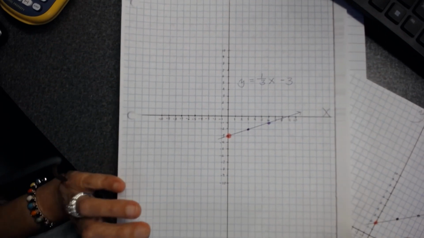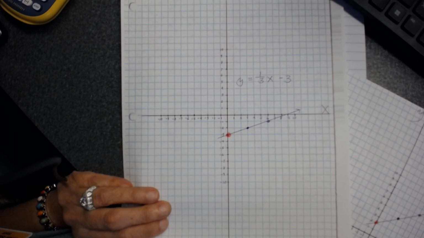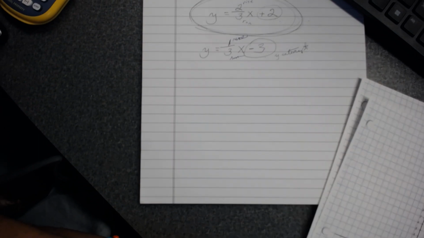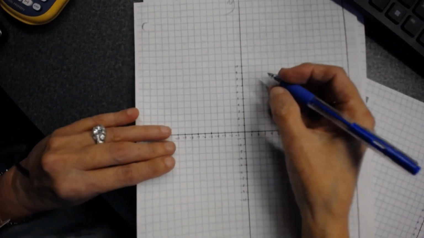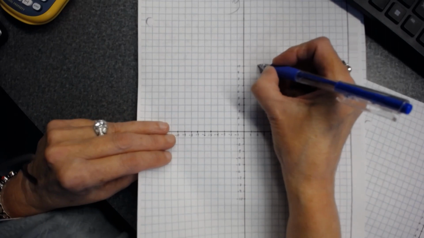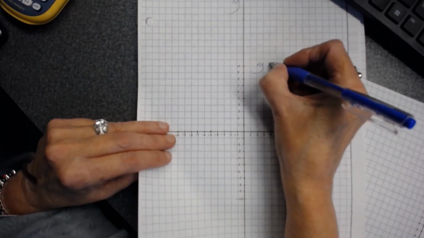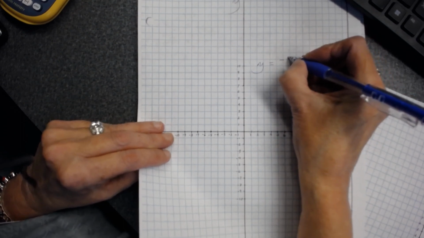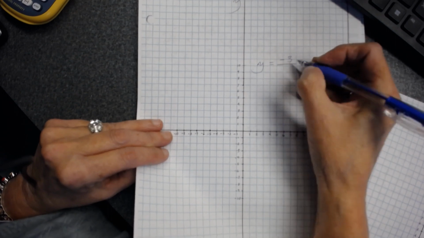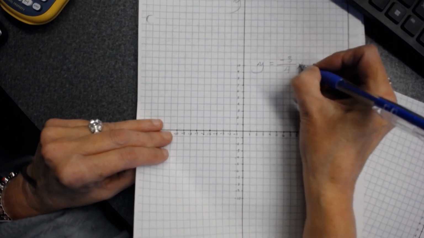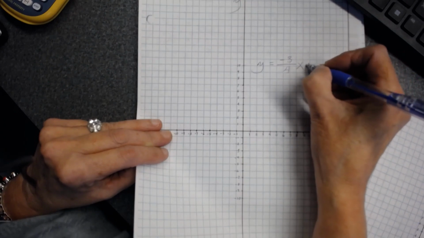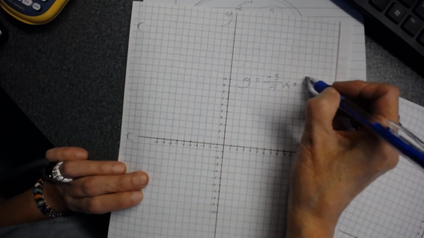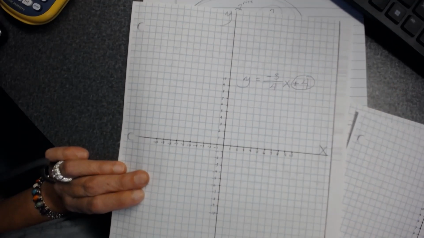Okay, you say, well, what if I have a negative slope? That's okay, we can do that also. Let's do one more with a negative slope. Let's say we have y equals negative 3 over 4 x plus 4. Our y-intercept is plus 4.